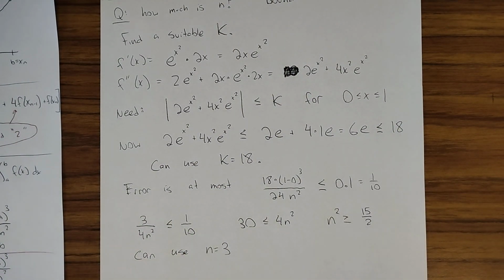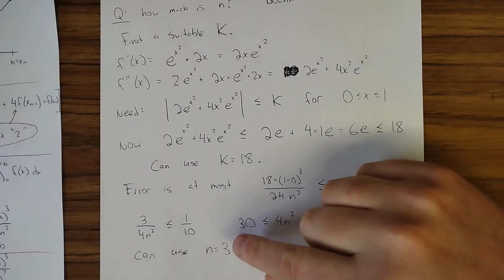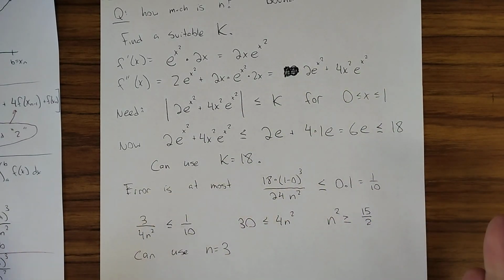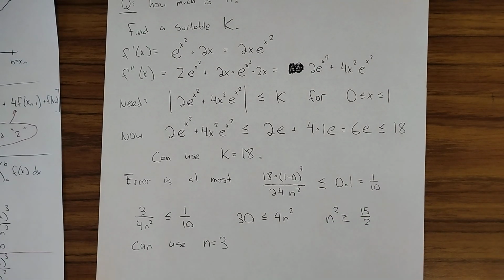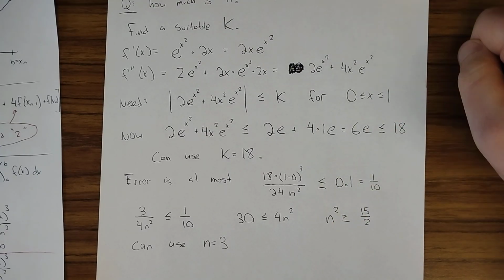So we can use n equals 3. We do want to pick a whole number for n for sure. Like n is the number of subintervals we're going to break it into. So n absolutely has to be a whole number. So I pick the smallest whole number that when I square it, I get something bigger than 7.5. So I'm going to do n equals 3.